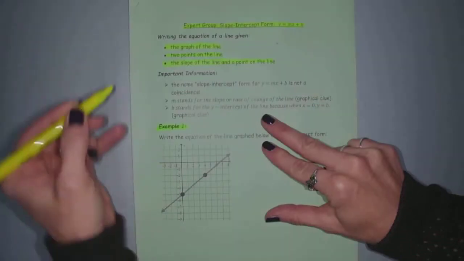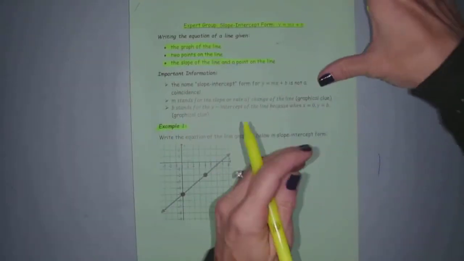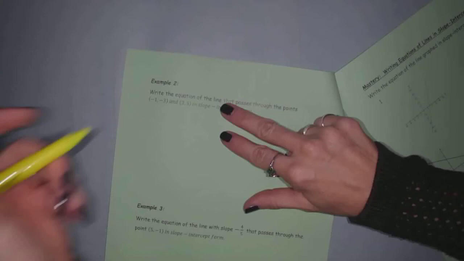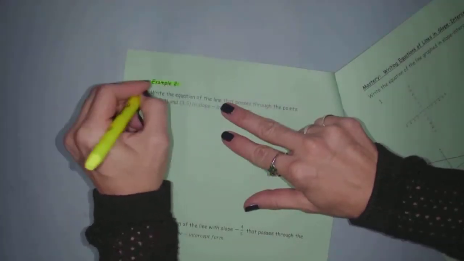So you see example 1 is going to hook up with the graph of a line. And then as we go on, example 2 is going to hook up with the second bullet, 2 points on a line. And then example 3 is going to hook up with a point and a slope. So 3 examples, 3 methods.